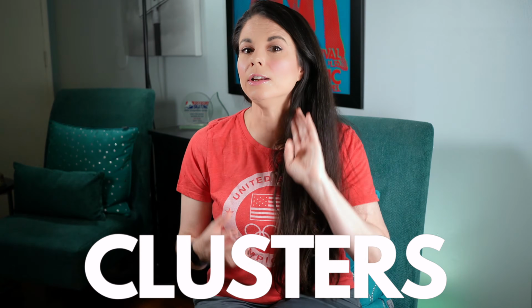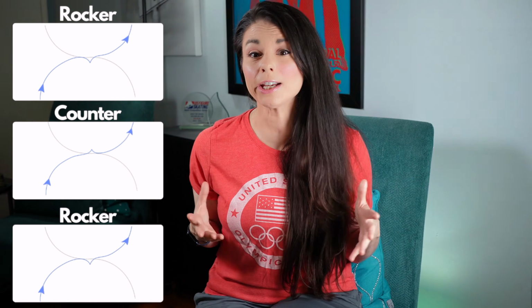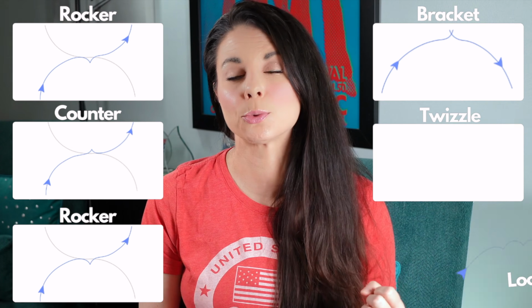Only 1 difficult turn may be repeated once in the 2 combinations. We sometimes call these your clusters. The repeated turn can be executed in 1 combination. For example, first combination, rocker, counter, rocker. Second combination or cluster, bracket, twizzle, loop.